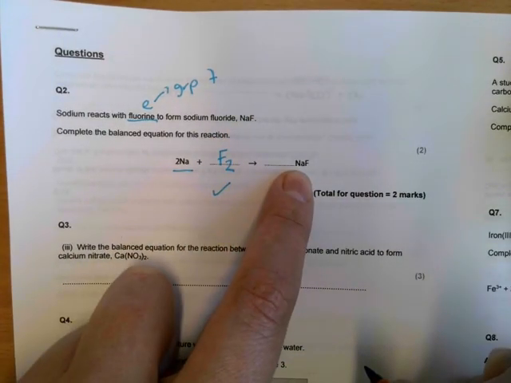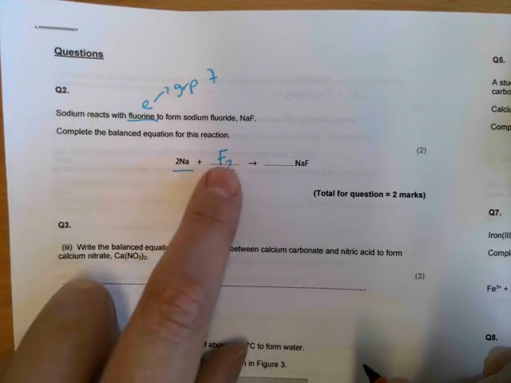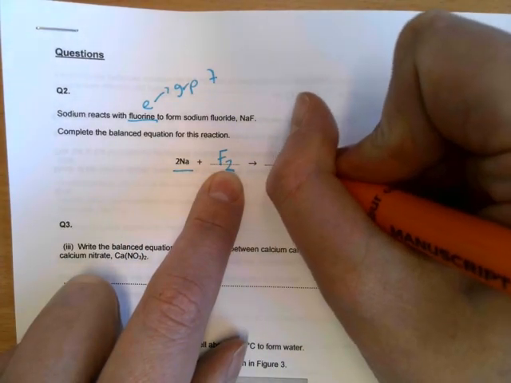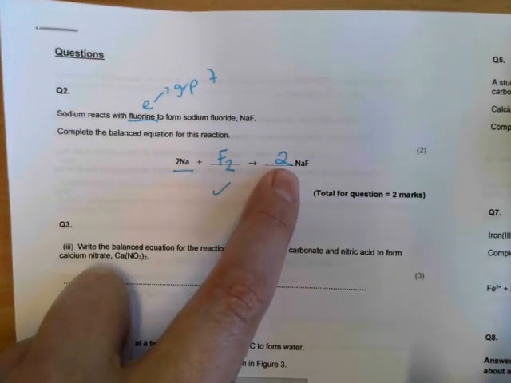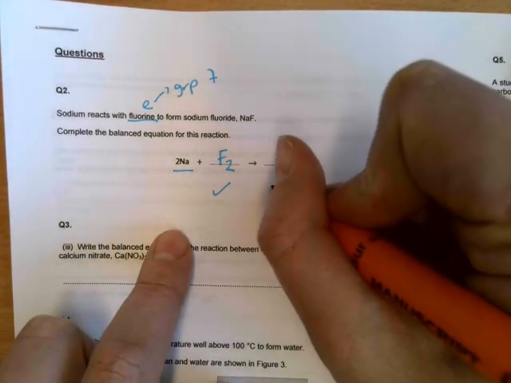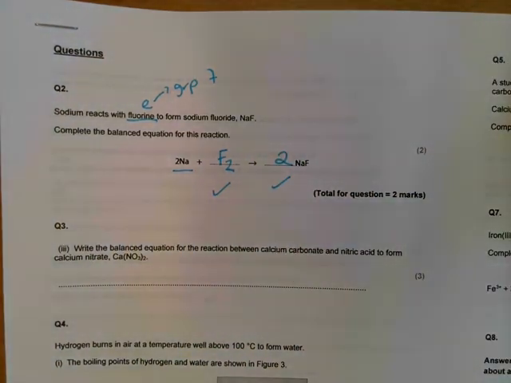Now the equation is fully written, I just need to balance it. I've got 2 fluorines on the left, I need 2 fluorines on the right. I've now got 2 sodiums on the right, 2 sodiums on the left. That number 2 gets me my second mark.